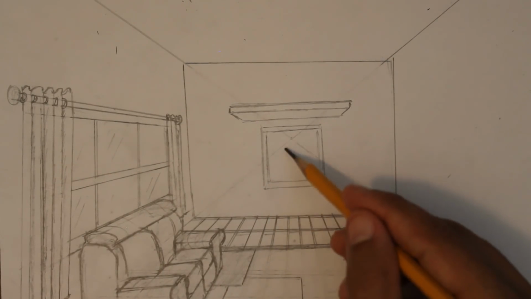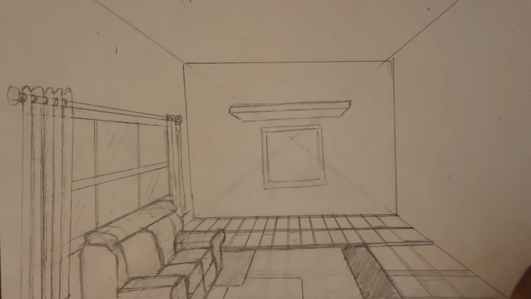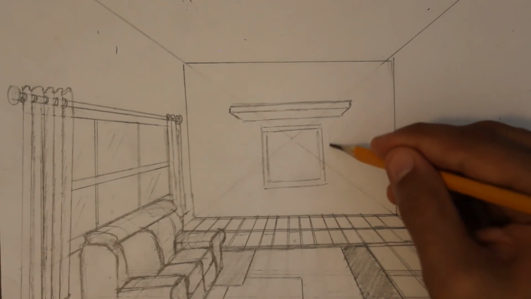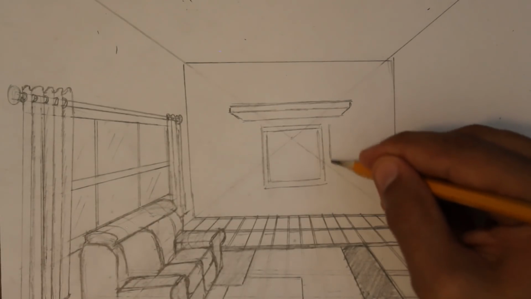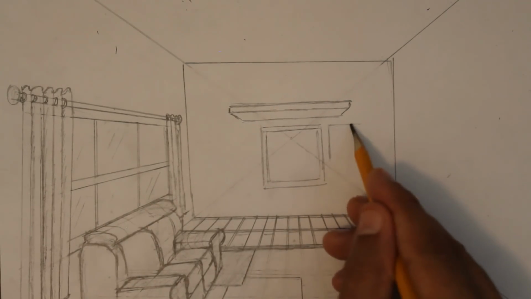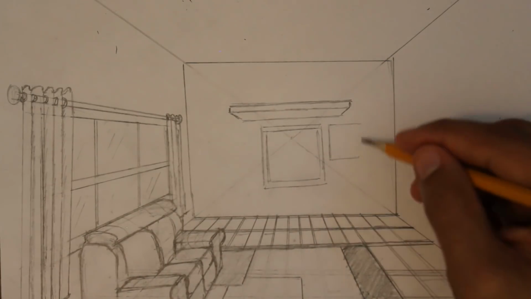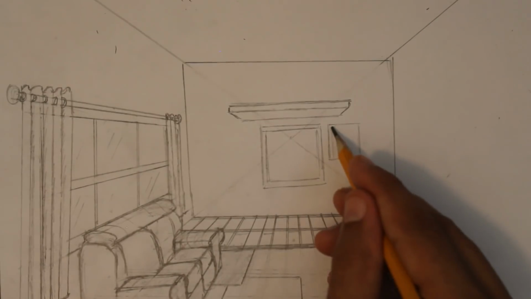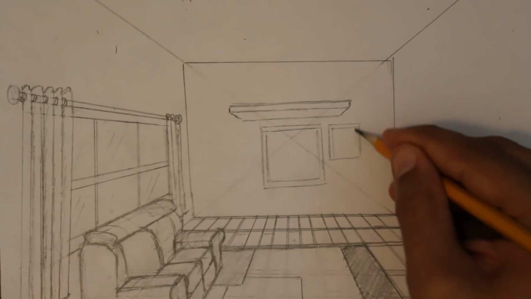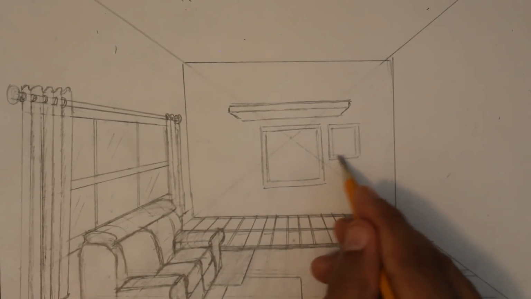If it were something three-dimensional, it would go over the vanishing point, but this is a painting, so it doesn't have enough depth. So don't worry about it too much. Or a picture, necessarily a painting. This is a bit more fun.